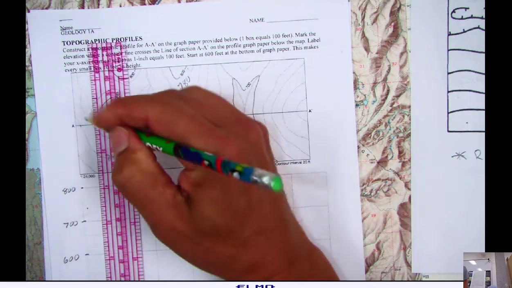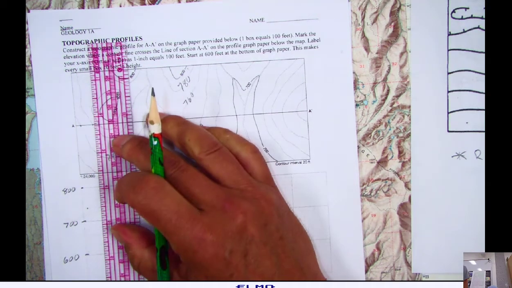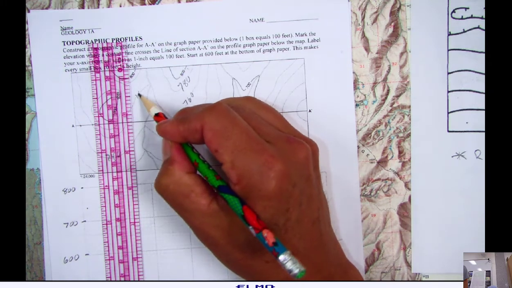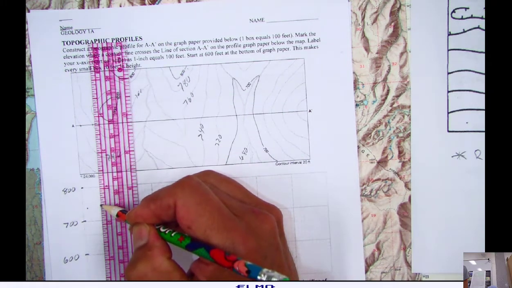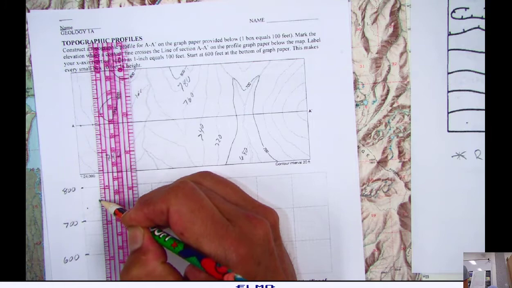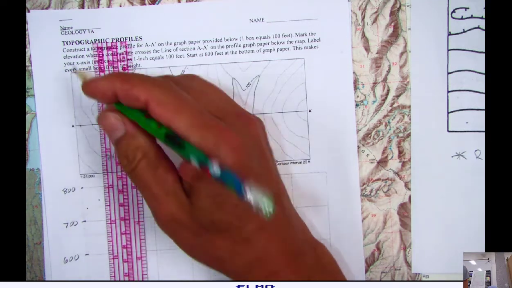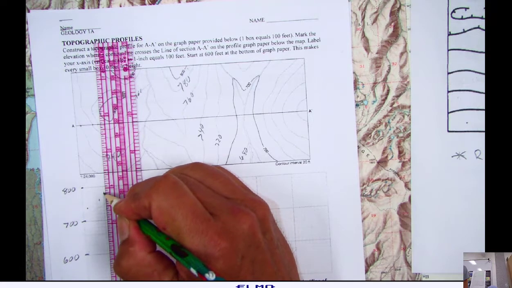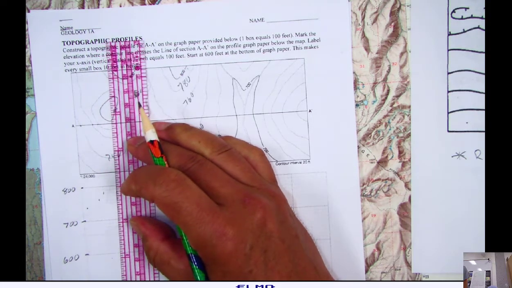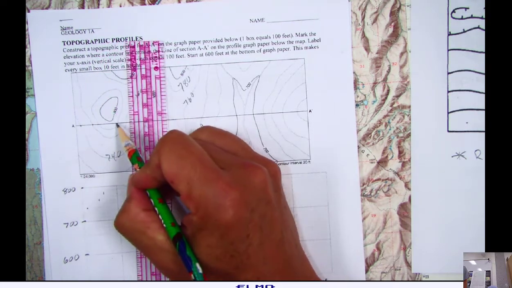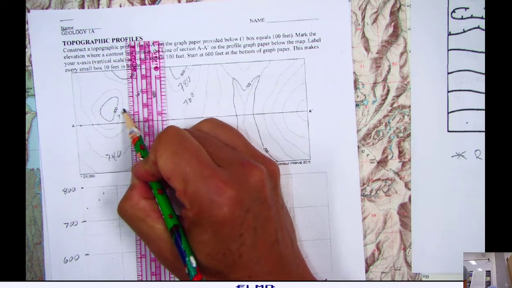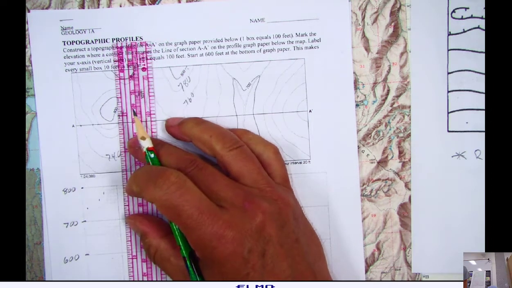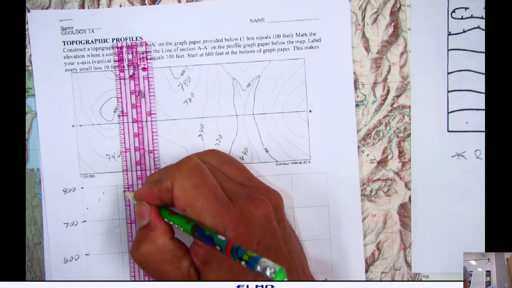Then I come to this one here, and I go down, that's going to be 760. And I go down, there's 40, 50, 60. Put a tick mark right there. Then that's 780, right? So I go to 780 right there. Put a tick mark there. And then note that I don't hit 800, but I go around and I get back to that 780 again, right? So I'm going to put a mark right there, 780.